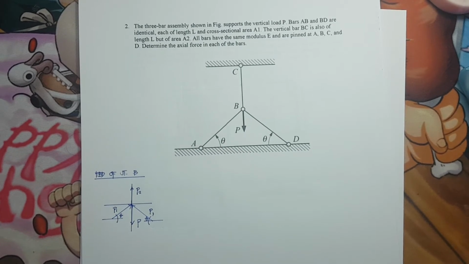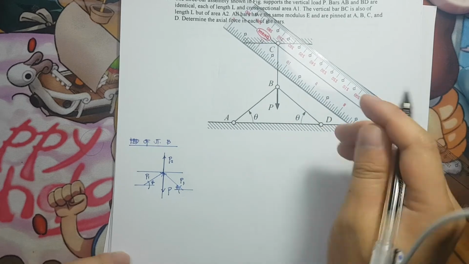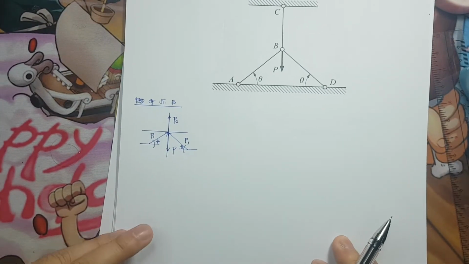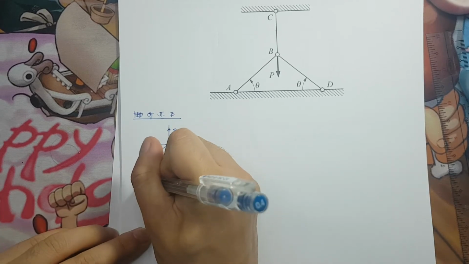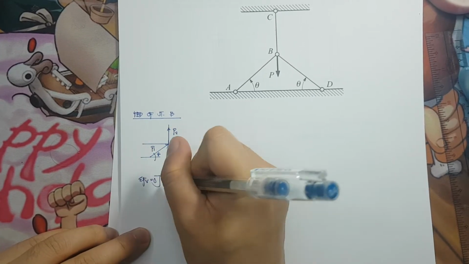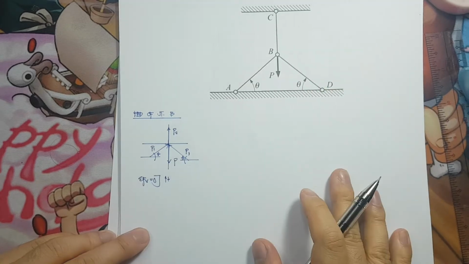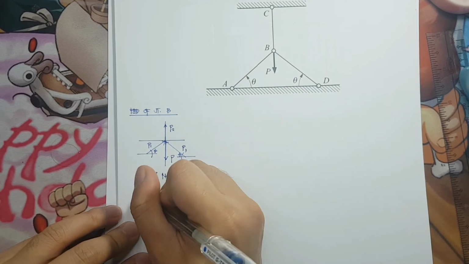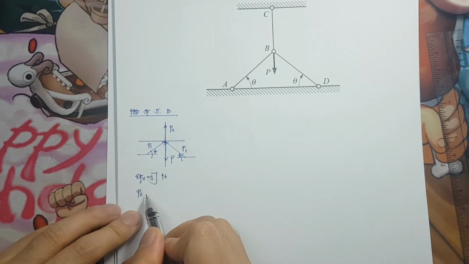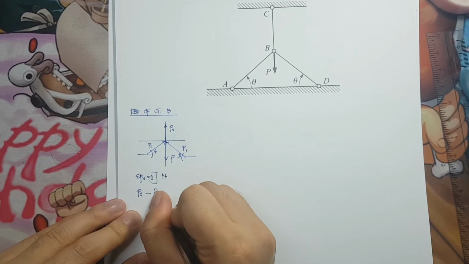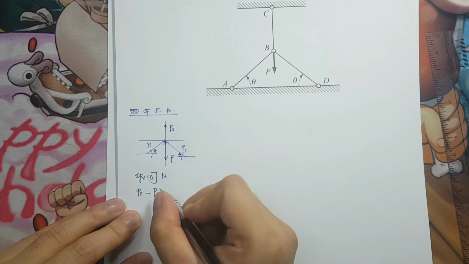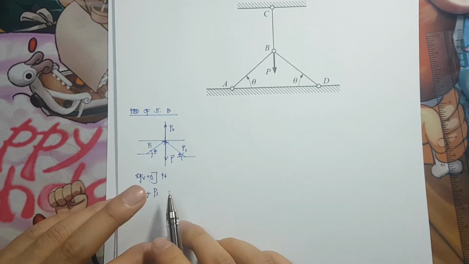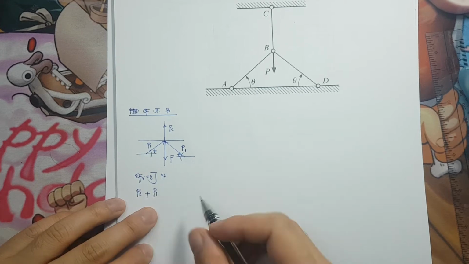Now, from the equation of equilibrium, we can have one equation, which is the vertical. So, summation of forces vertical is equivalent to 0. All forces that are pointing upward should be positive. So, what are those forces? So, we have P2 plus P1 sine theta.